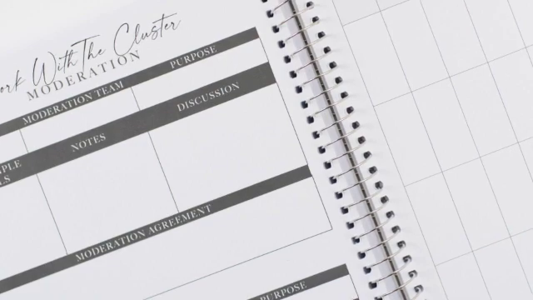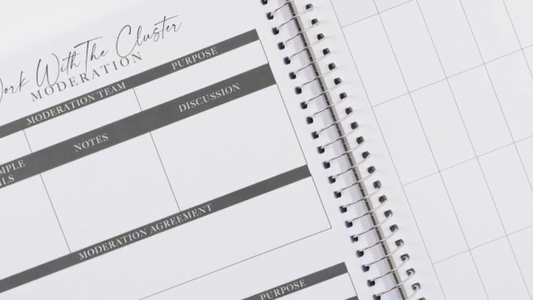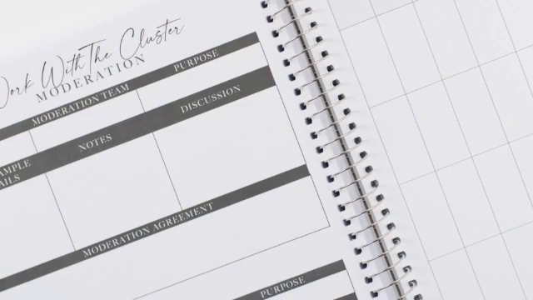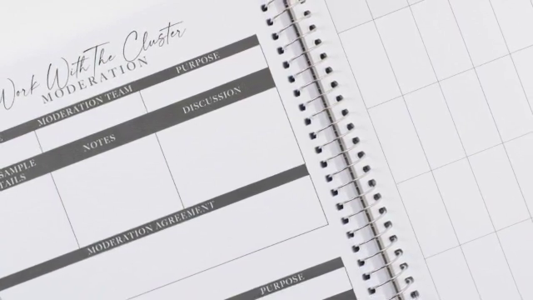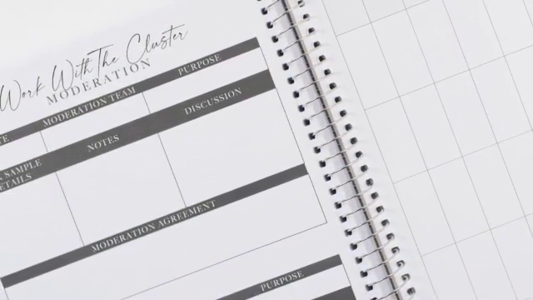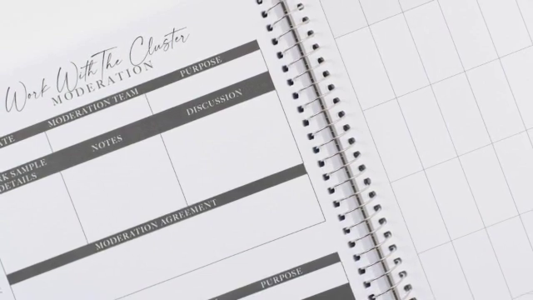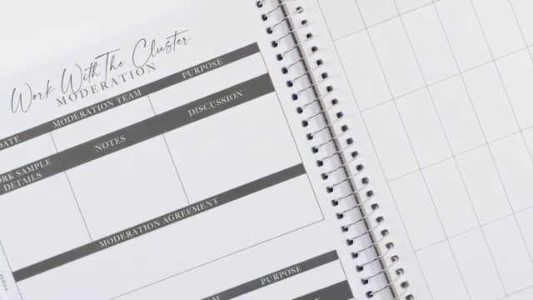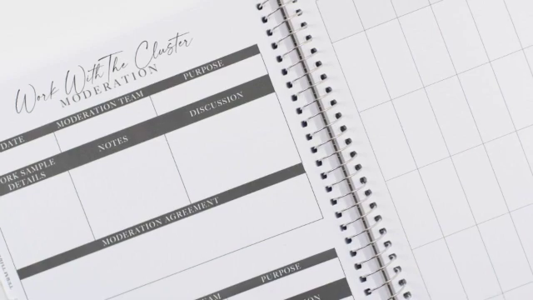We've also included some moderation pages for when you have moderation within your cluster or in your school. There's space for the date, the moderation team involved, what the purpose of the moderation is, the work sample details, any notes that you've made on the work sample, what the discussions were, and then what the moderation agreement was at the end.